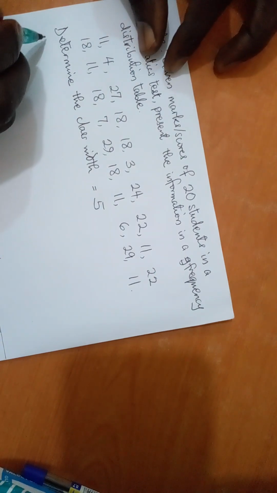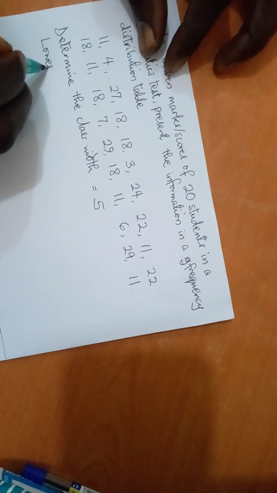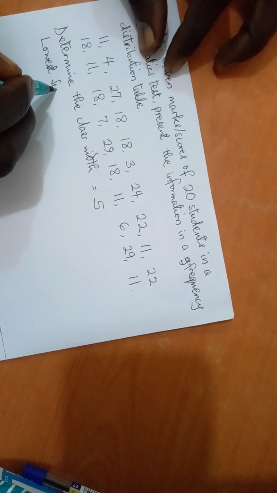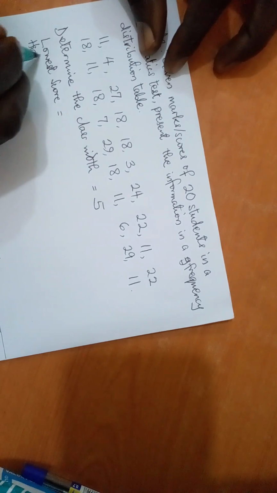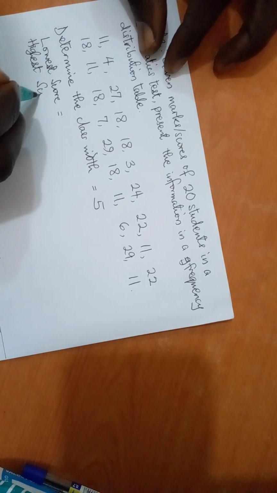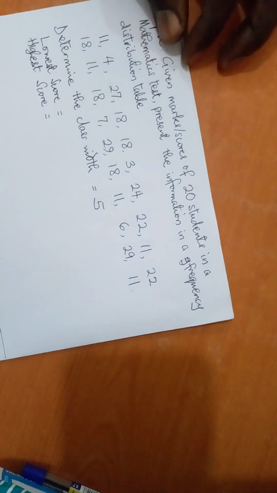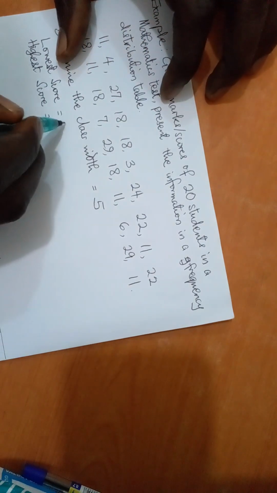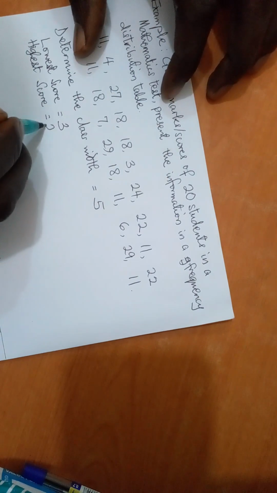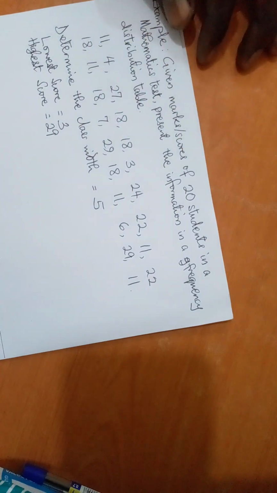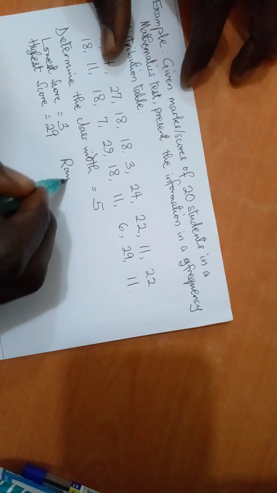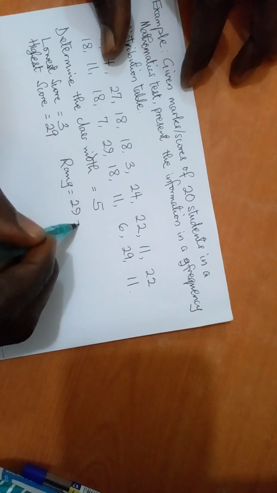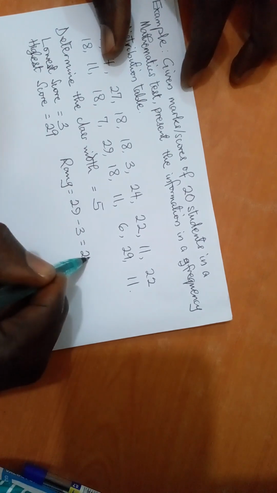To get the minimum, the lowest score, and the highest score. So looking at what is here, the lowest score, which you rightly observe here, is 3, while the highest score is 29. You agree with me here that the range will be equal to 29 minus 3. That will give us 27.